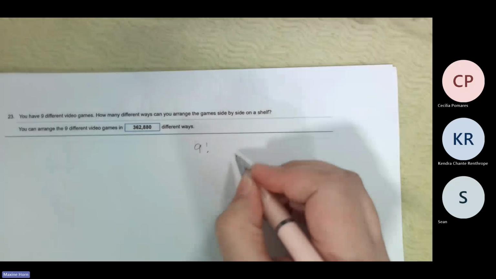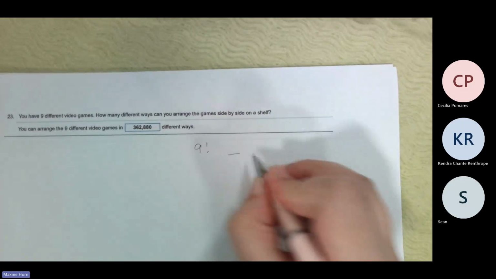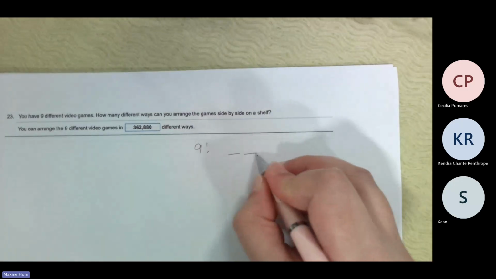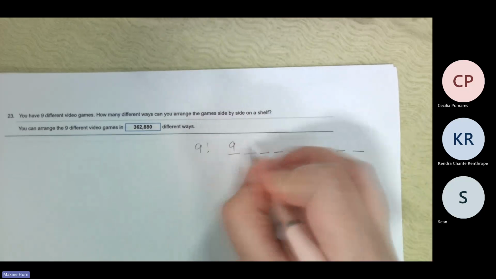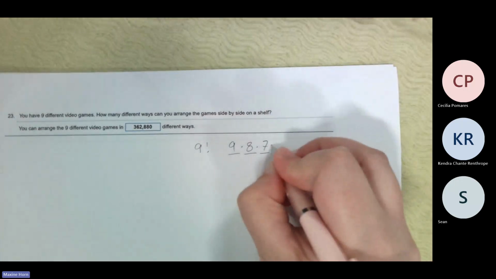You could also say that, okay, I have 9 places for them to go. 1, 2, 3, 4, 5, 6, 7, 8, 9. I have 9 options for the first one. After I put that first one in, I only have 8 left to choose from. After I put that one in, I only have 7 left to choose from, and so on and so forth. 3, 2, 1. And that's what 9 factorial means anyway.